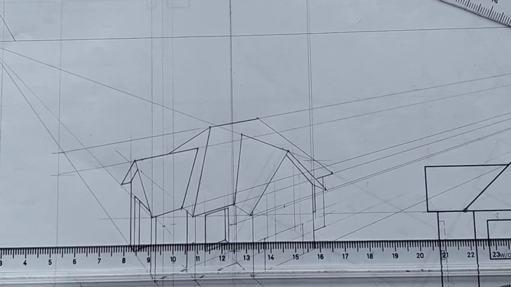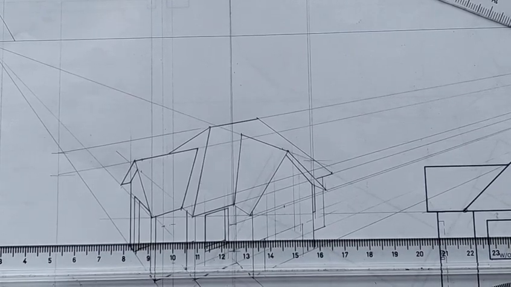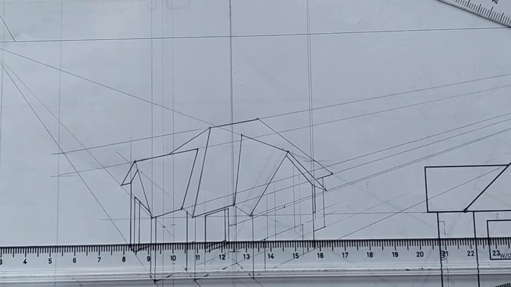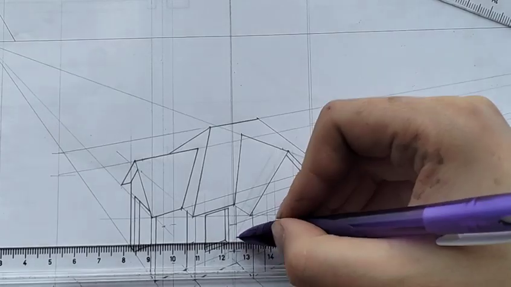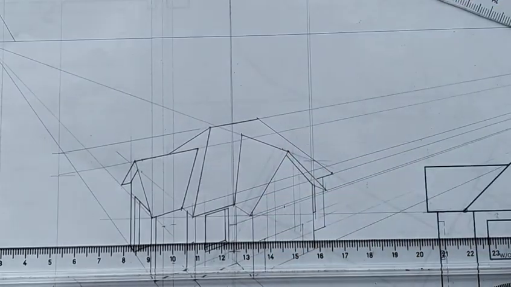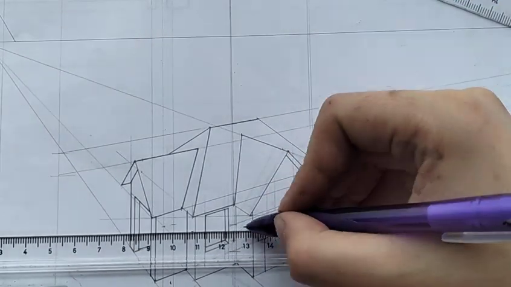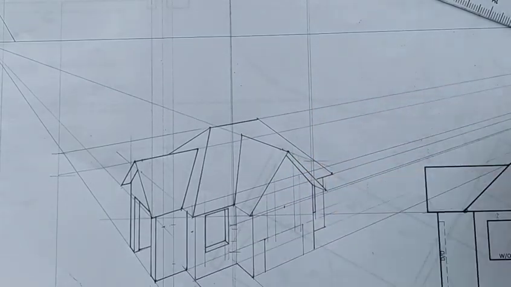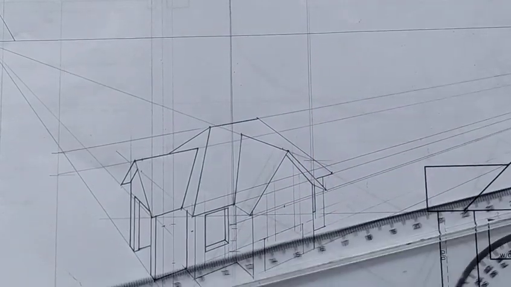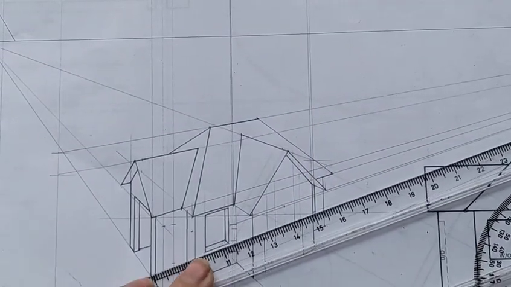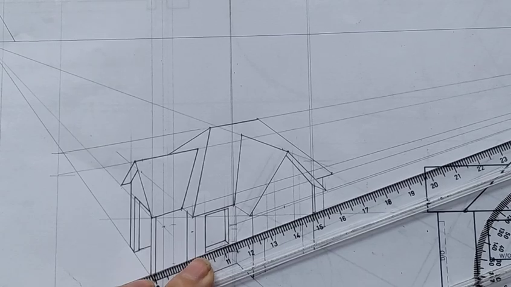For this construction on our right side, I'm going to make just lines on the height line. So that will be the first of the next two ones, and that will be the other ones. Then I'm going to take those two lines to the right vanishing point from here.